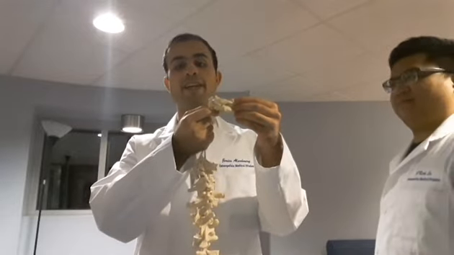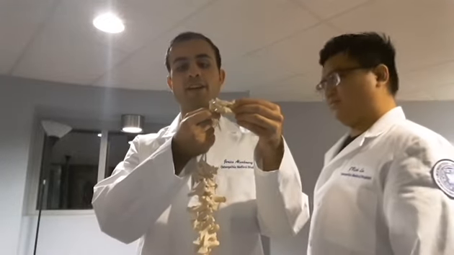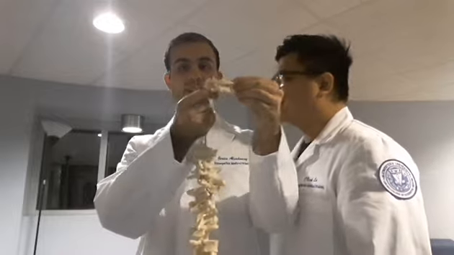Next, we have pivot joints. Pivot joints permit rotation of a bony process around one axis within a connective tissue sleeve or ring. For example, the atlantoaxial joint.